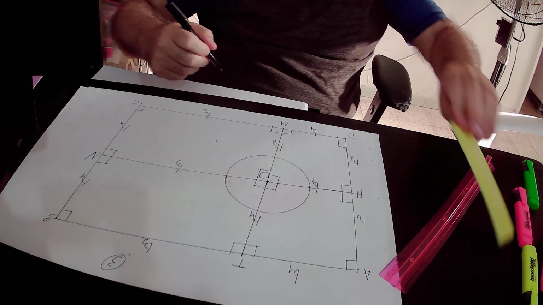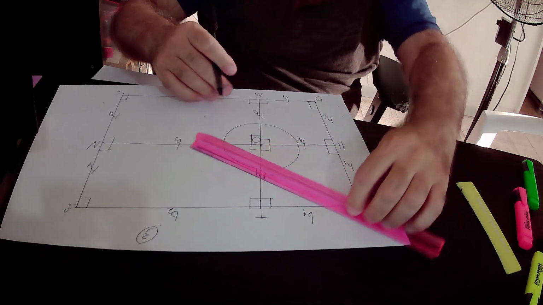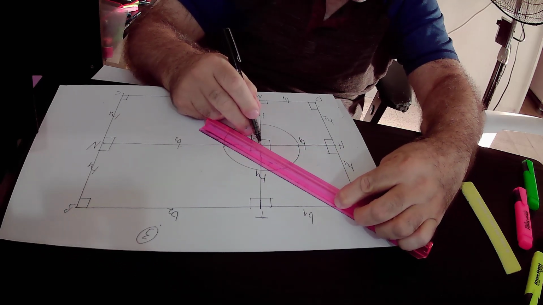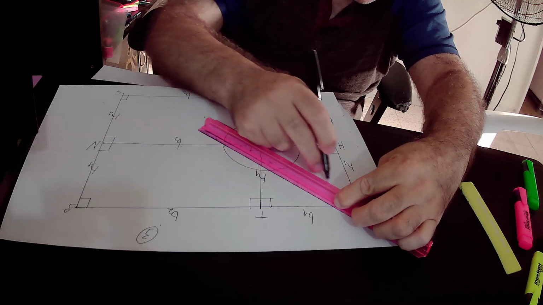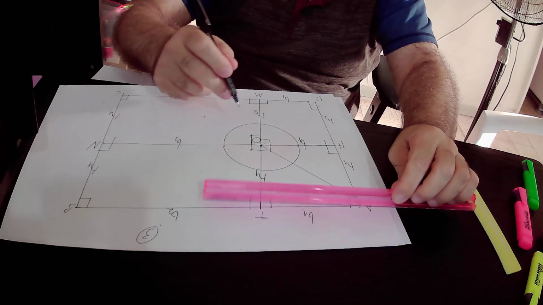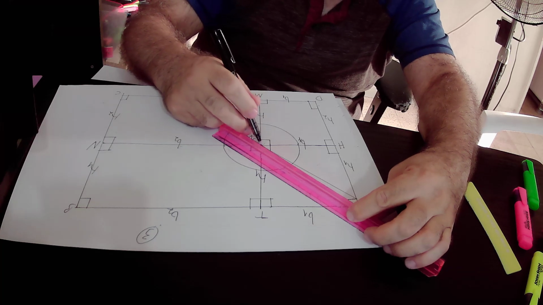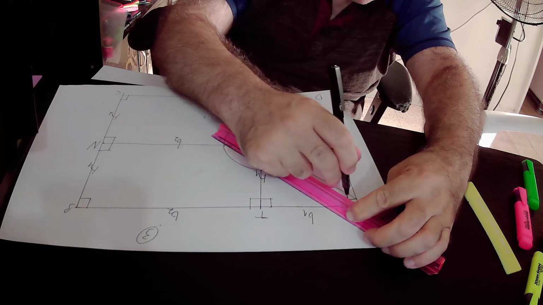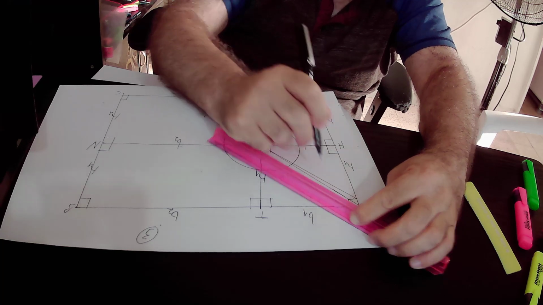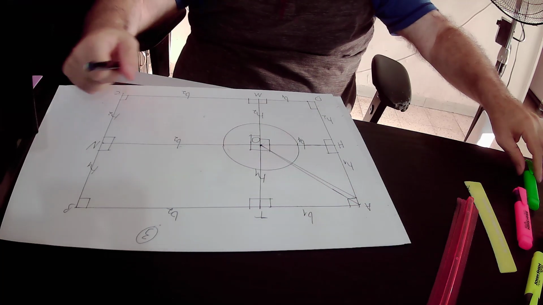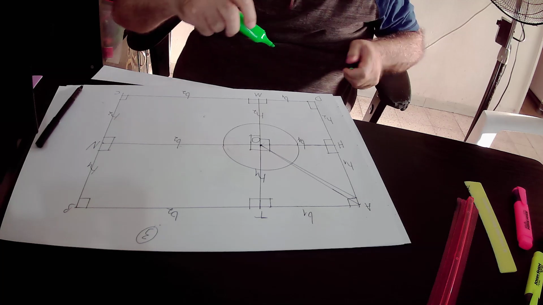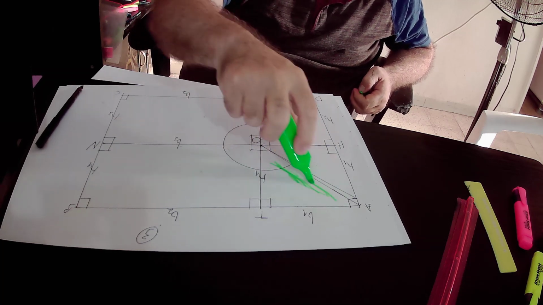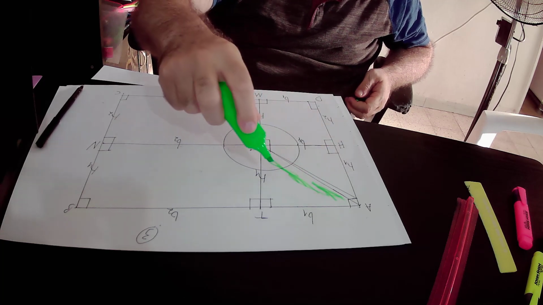In the next step, we will join points A and O together by a straight line. And we'll apply the Pythagoras theorem on the right green triangle ATO.